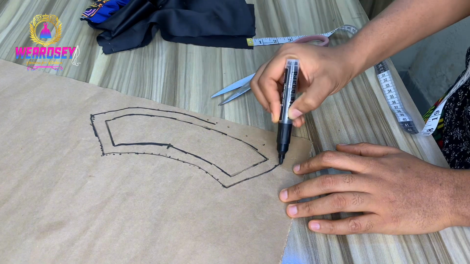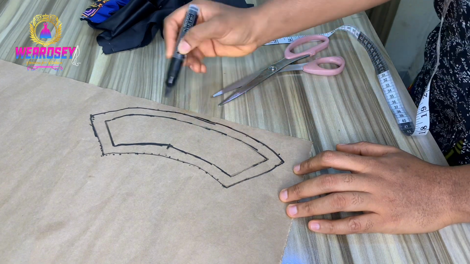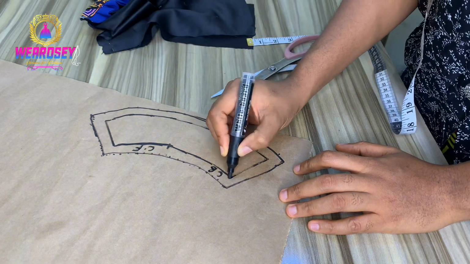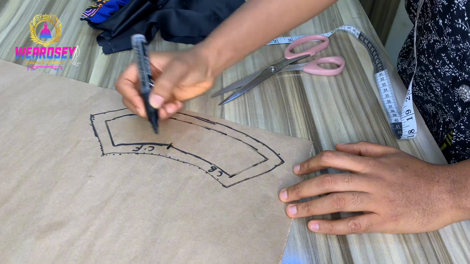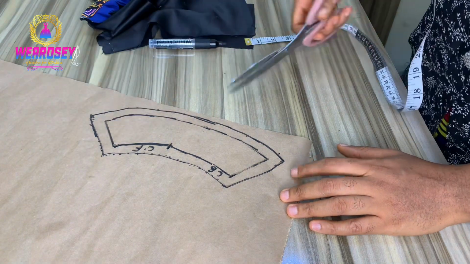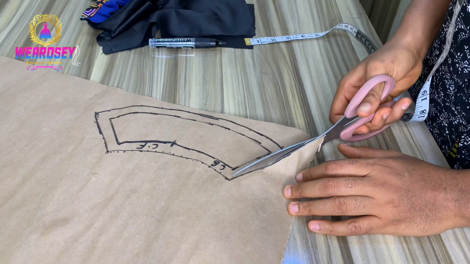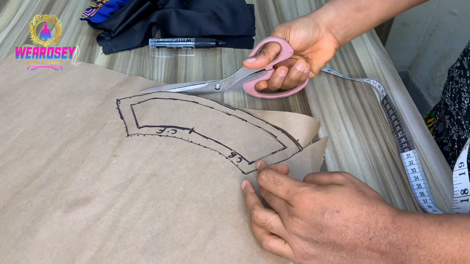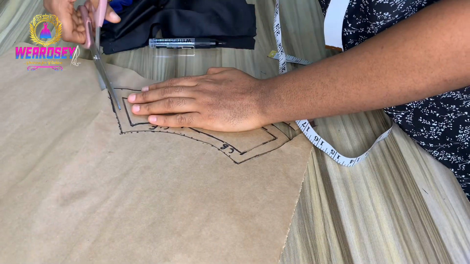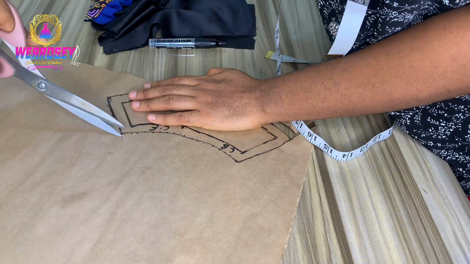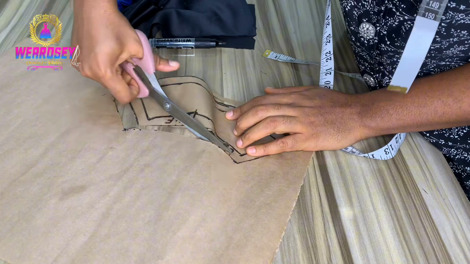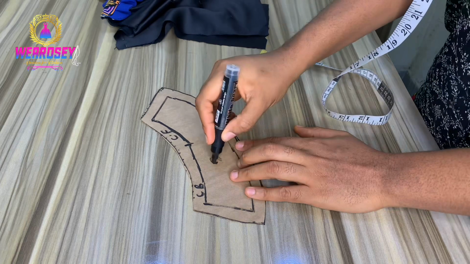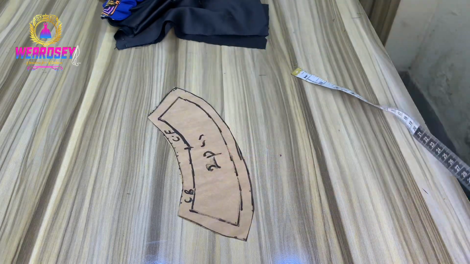Please, if you can't do a freehand, use your curved ruler and then you label your lines. Okay, so when you are done labeling our lines, center front, the center back, now we have to cut out our pattern. This pattern for the collar, we are going to cut 4 pieces. You cut 2 for your main fabric and then cut 2 for your lining. But if you're using the same material for both the front and the back, that's the inner and the outer layer, that means you're going to cut 4 pieces of your main fabric.